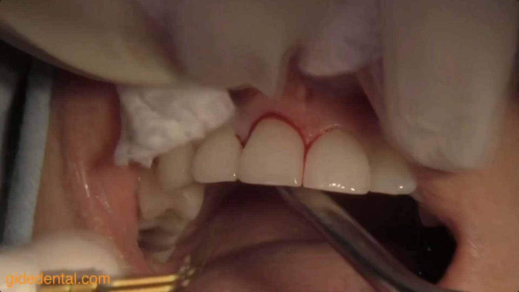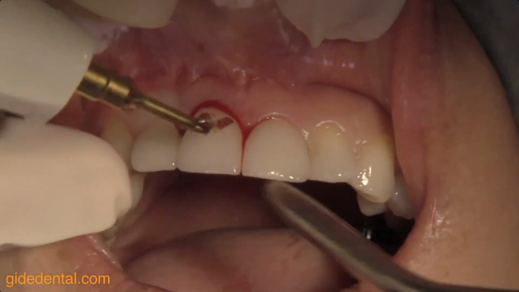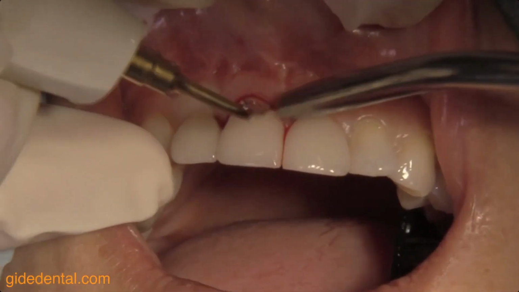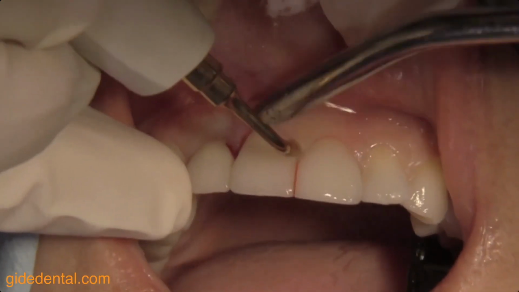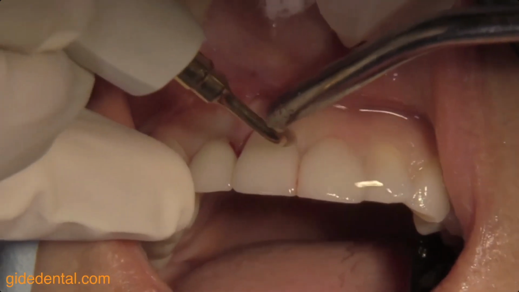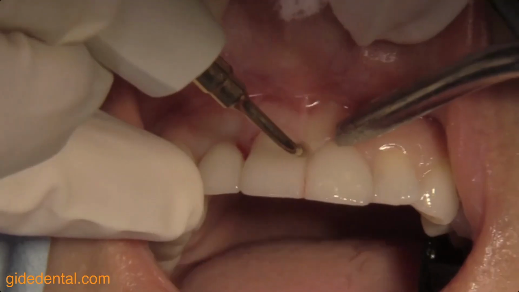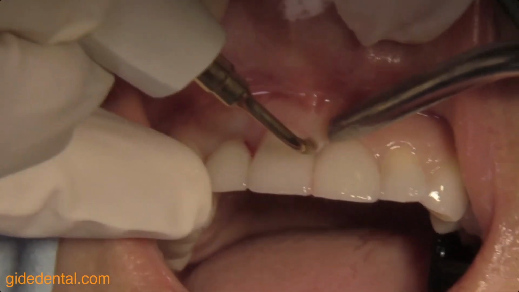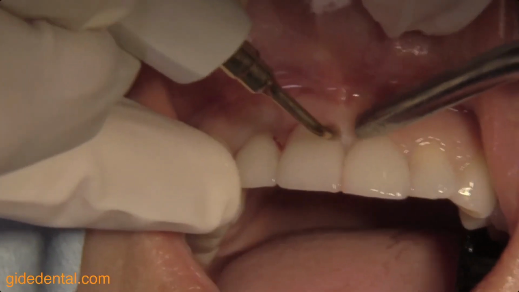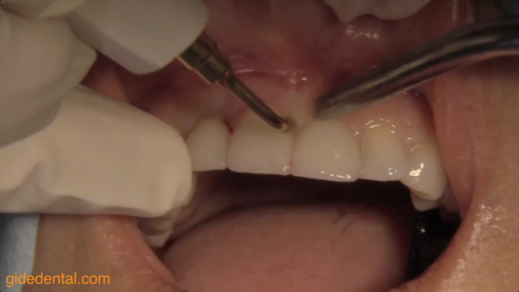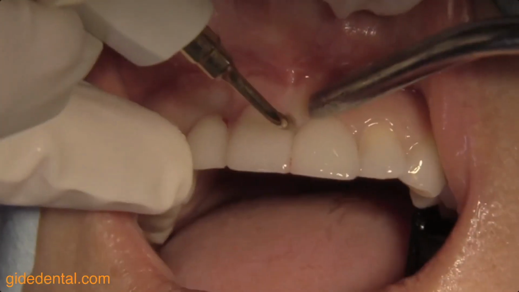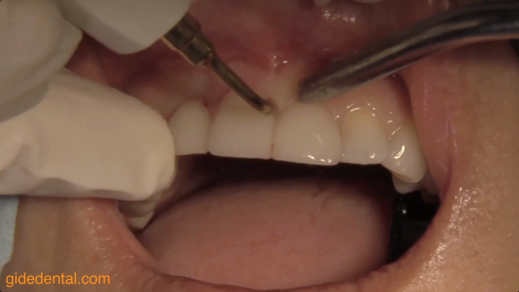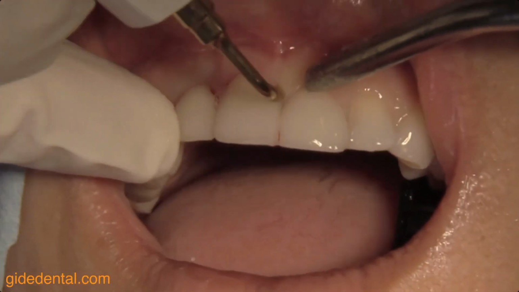Now we're moving with the second instrument. This is a piezo surgery instrument, and I'm using this as a periotome. So you can see how the periotome is moved through that space that I have already opened up with the scalpel. And now the idea of this periotome in the piezosurgery is to move gently into the periodontal ligament space and widen it without jeopardizing the buccal bone plate.